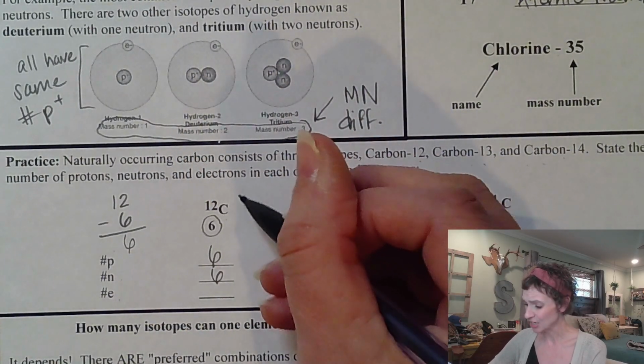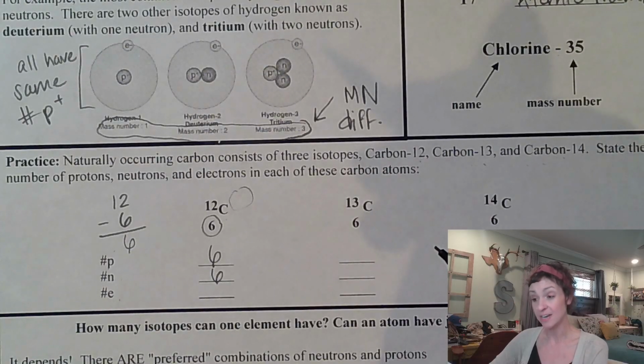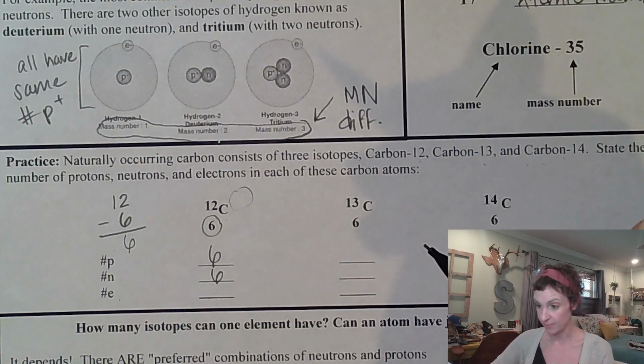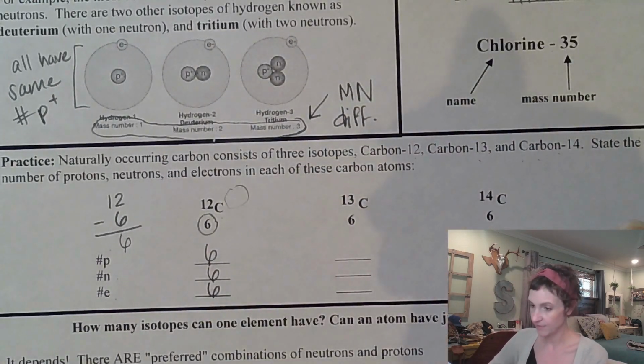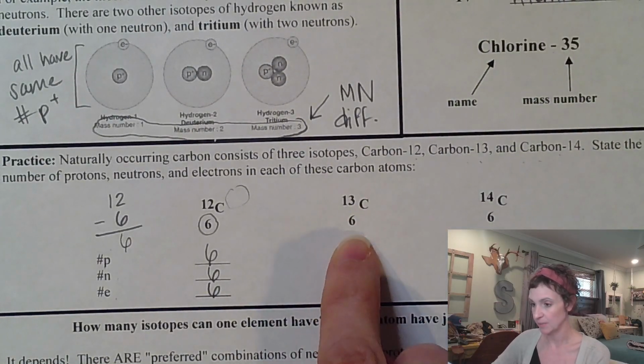And then I don't have a charge up here. So if there's no charge, that means the number of electrons is equal to the number of protons, because protons are positive, electrons are negative. So also 6 there. Very cool. We're moving on to the next one. See if this one's going to be a little bit different.